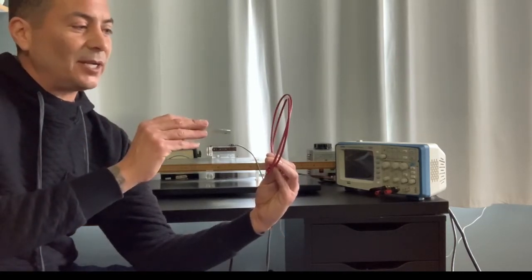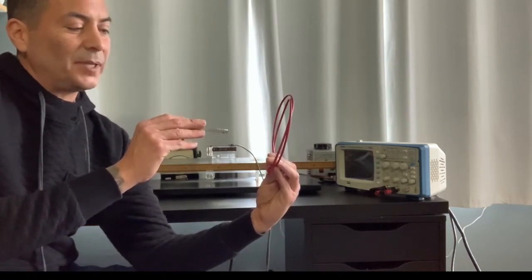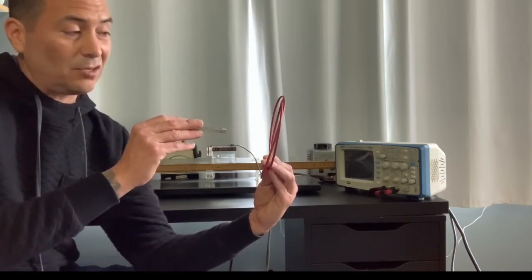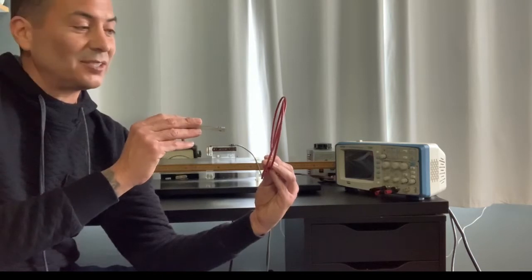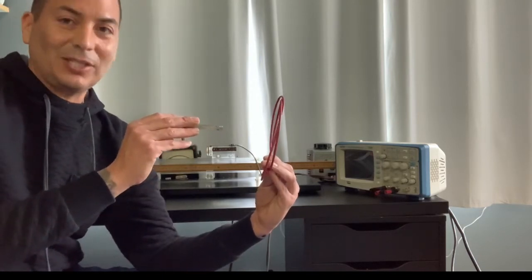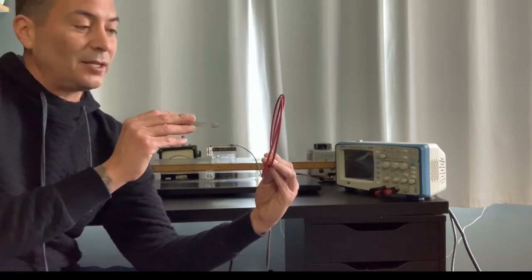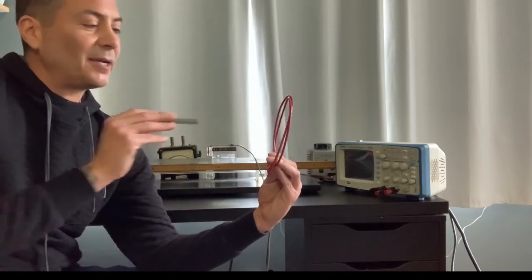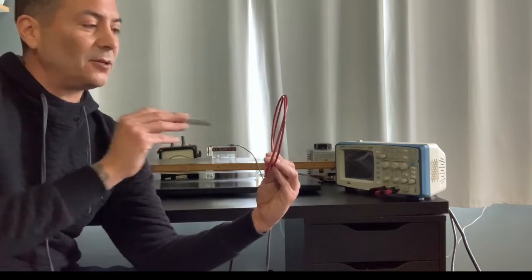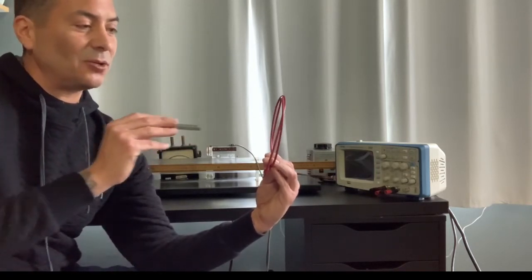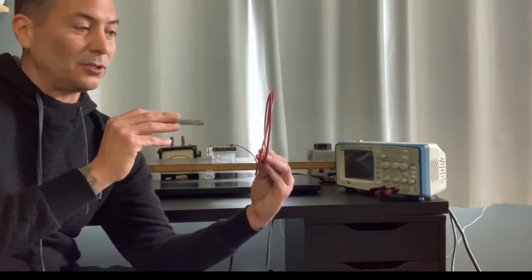Now, if I have it stationary, the question is, would there be a current going through this loop? Well, the answer is no. Faraday's law of induction states that it has to be a changing magnetic flux through the center of the loop for there to be an induced current. So if I move this back and forth, the field or magnetic flux is constantly changing, so that would cause a current through the loops.